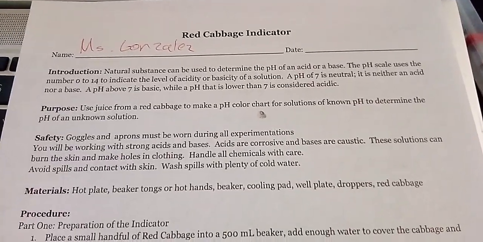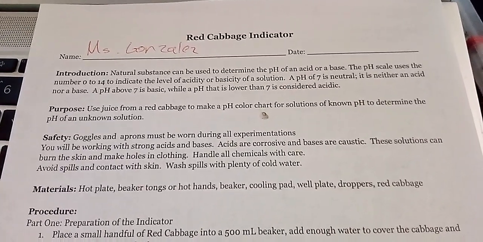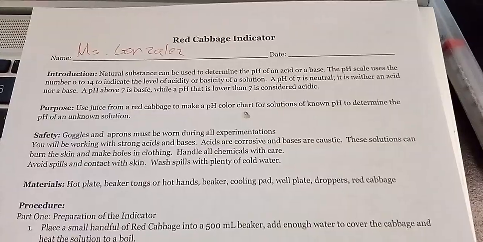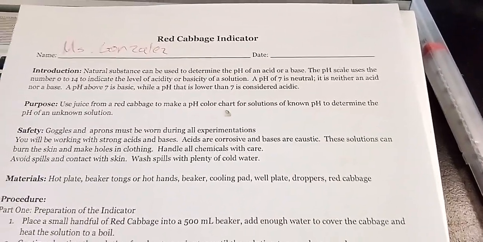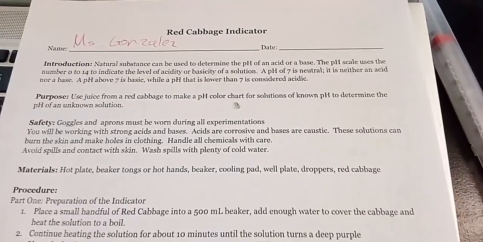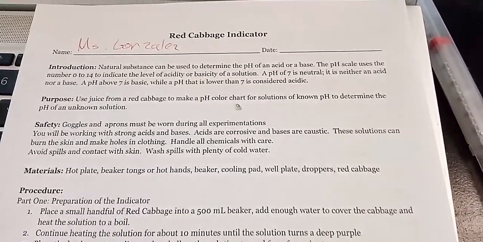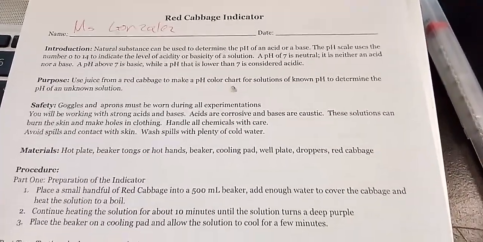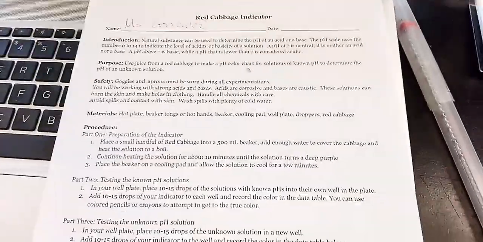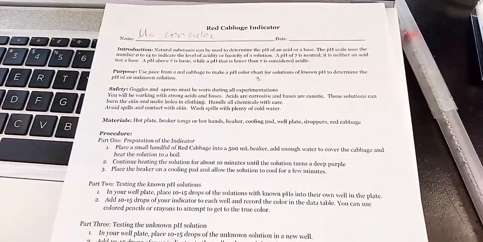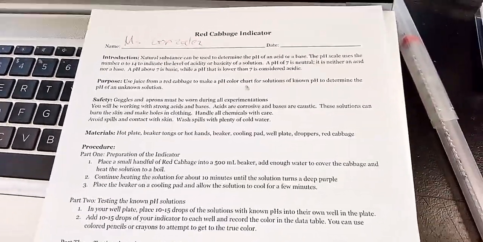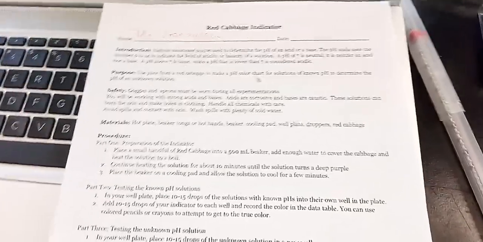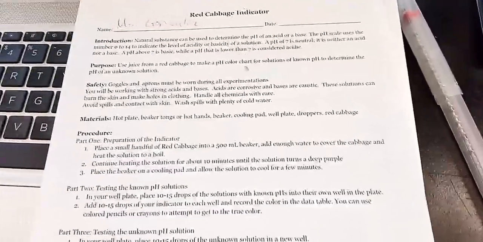The pH scale uses numbers from 0 to 14 to indicate the level of acidity or basicity of a solution. A pH of 7 is neutral. It is neither an acid nor a base. A pH above 7 is basic, while a pH lower than 7 is considered an acid. So acids tend to taste sour, like pineapple juice. I can give you an example also. Lemonade. Lemons are acidic. They have citric acid. Examples of bases: dish soap, a wide variety of cleaners.